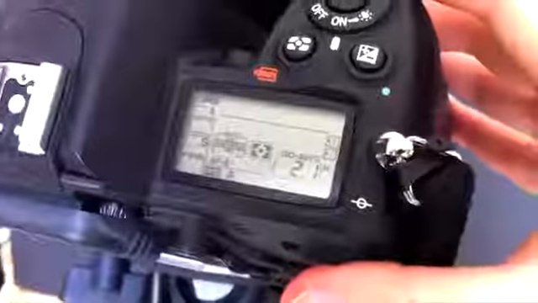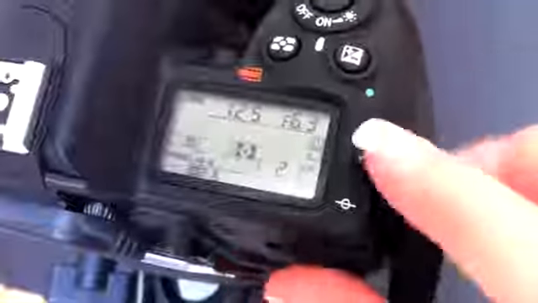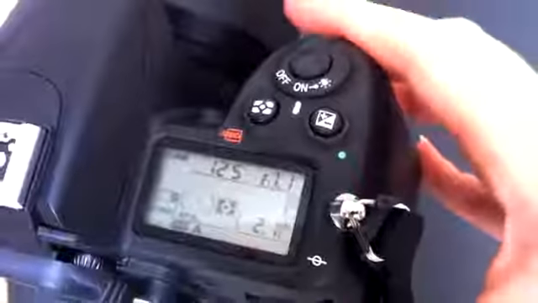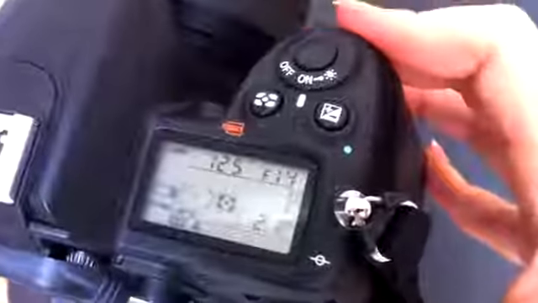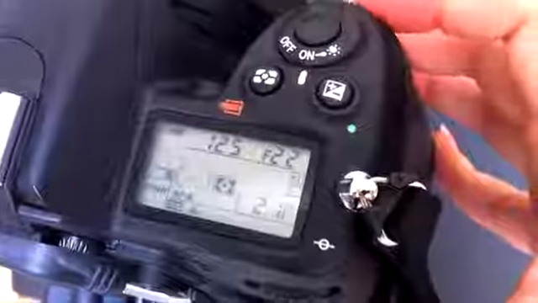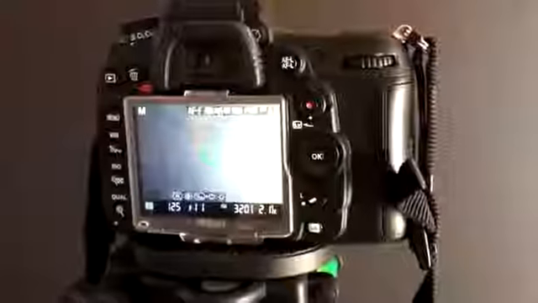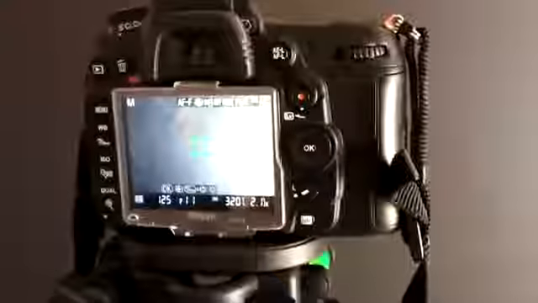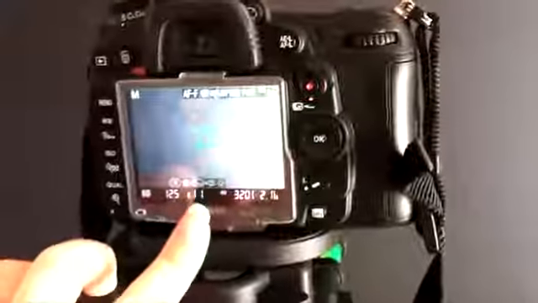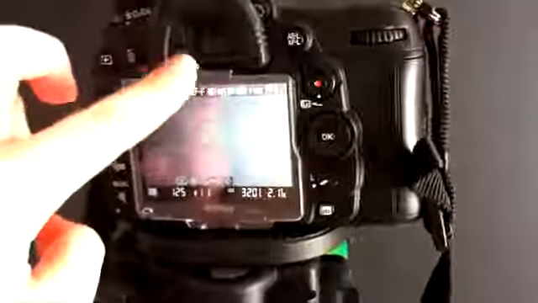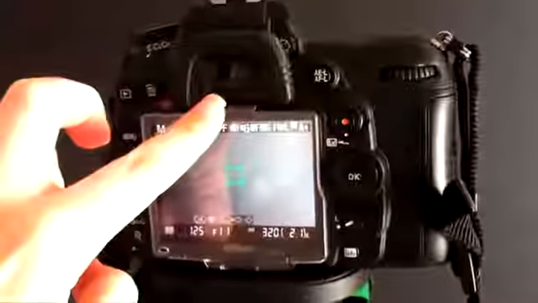Let's check out our aperture. Here are the f-stops for aperture, and as we turn this dial, our aperture value is changing. You can also find your aperture value in the live view on the screen or when you look through your viewfinder.